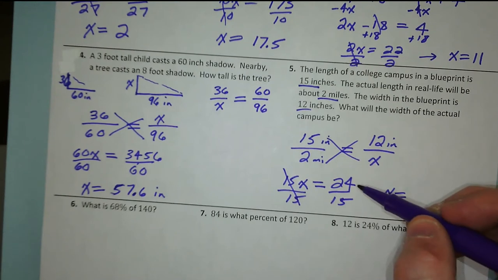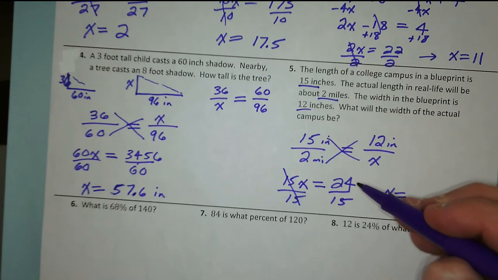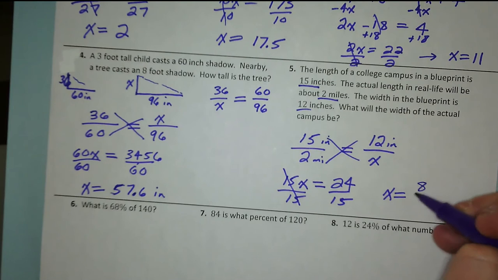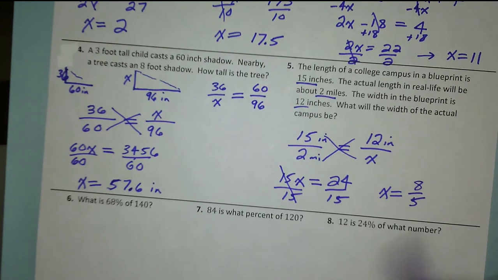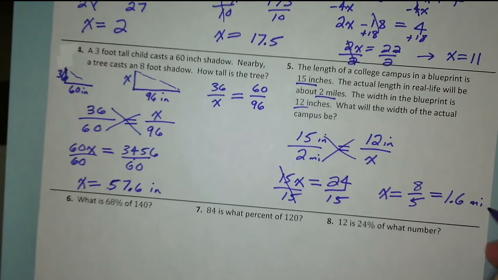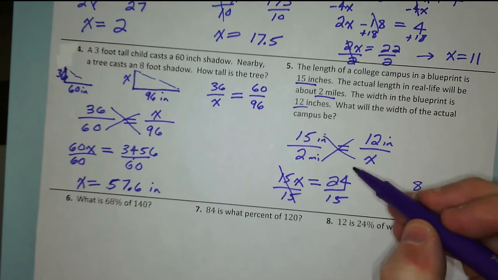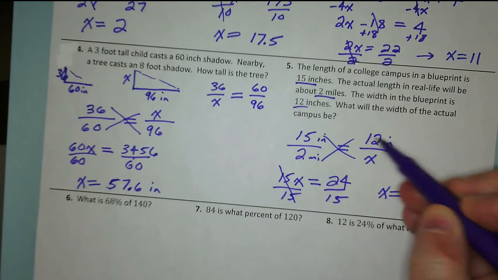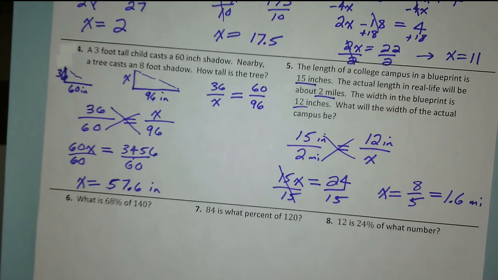I think 3 is the biggest thing, so if you take out a 3, you have 8/5. That's going to be a nice decimal. 8 divided by 5 is 1.6. So the actual width of this campus is 1.6 miles, because this was in miles. So 1.6 miles.